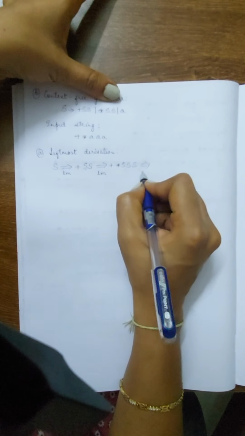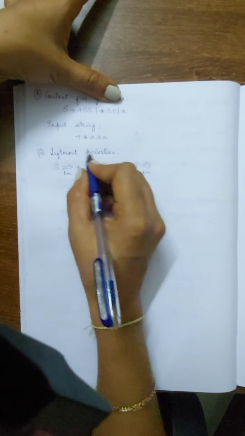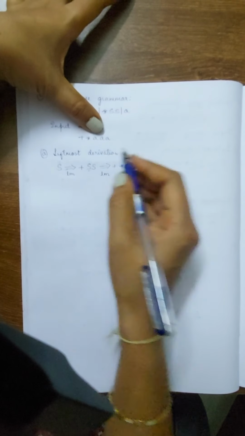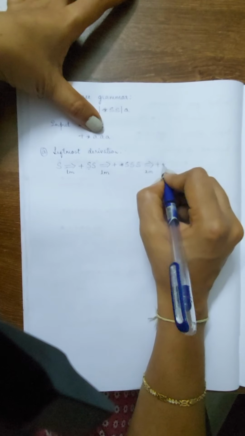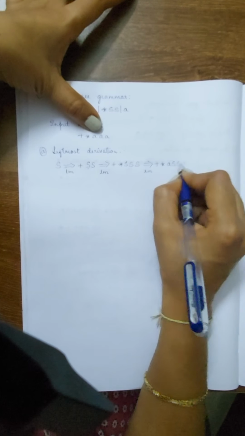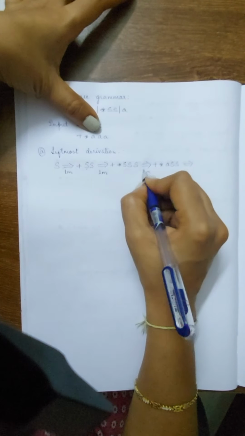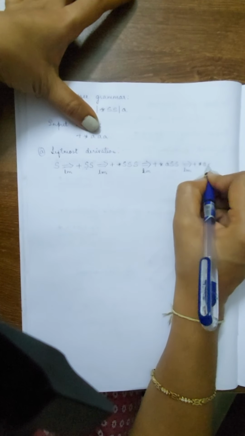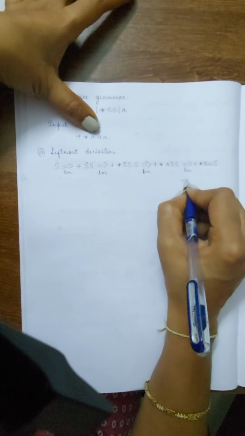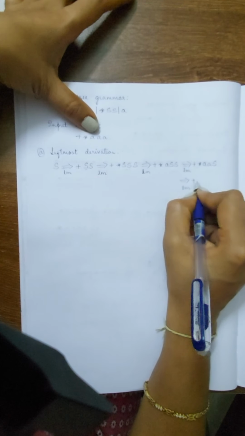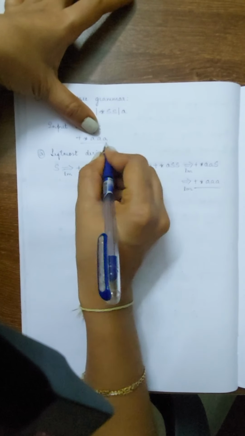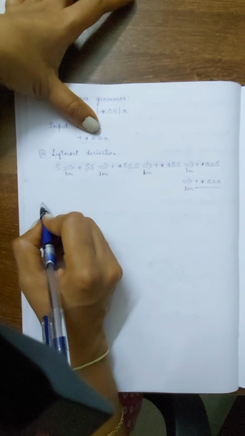So now if you observe, we have got these two operators already. Now we have to substitute from the left side. Plus star SS, plus star AAS, AAA. See, we have got this input string using leftmost derivation.